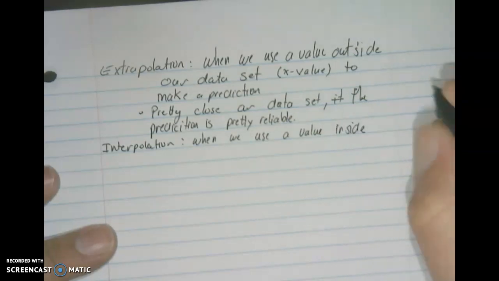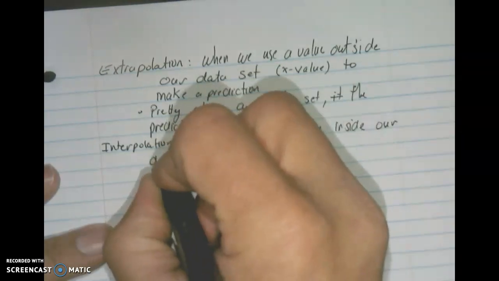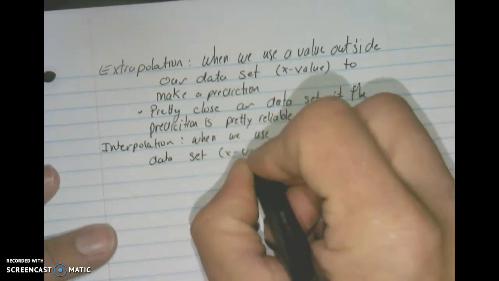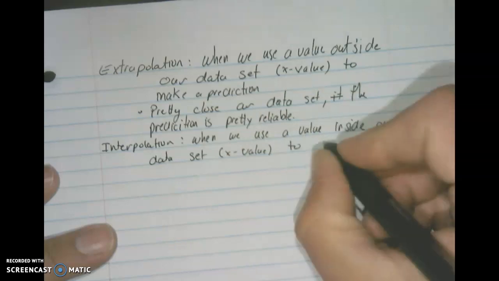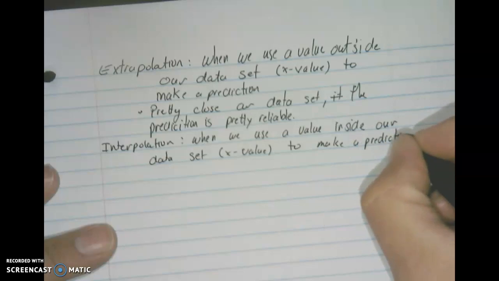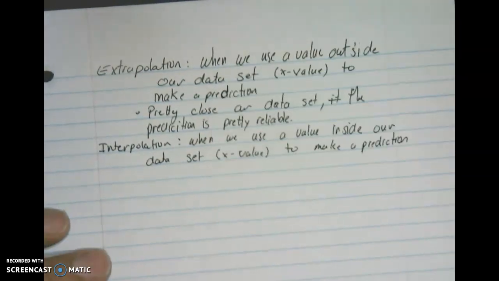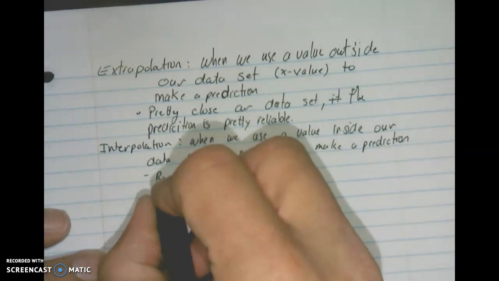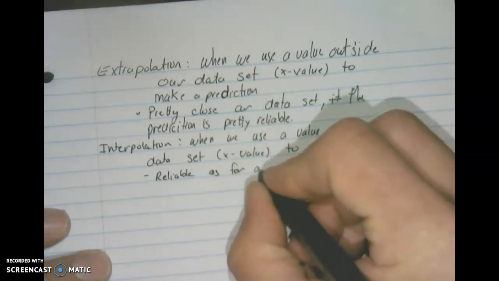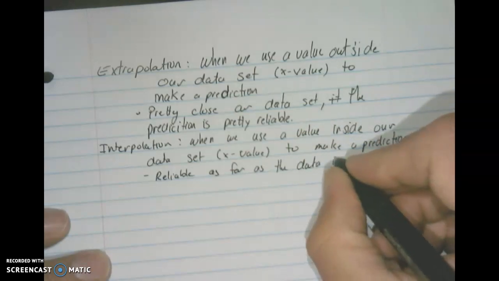is just when we use a value inside our data set to make a prediction. And this one is reliable as far as the data set is reliable.